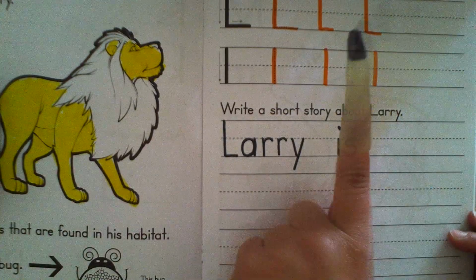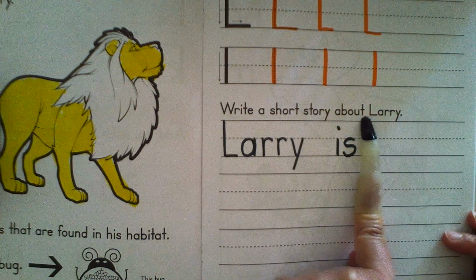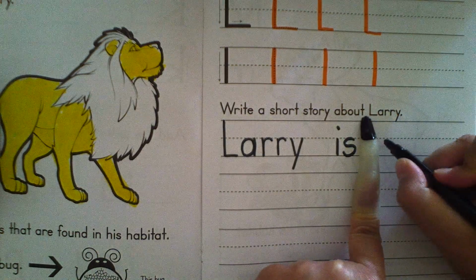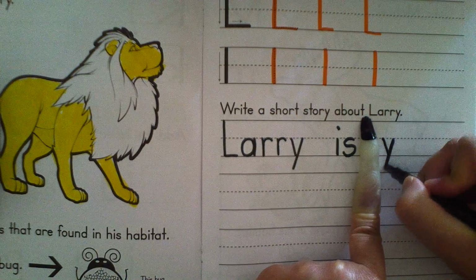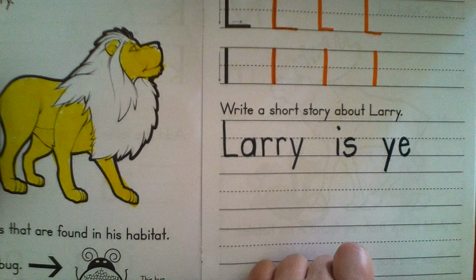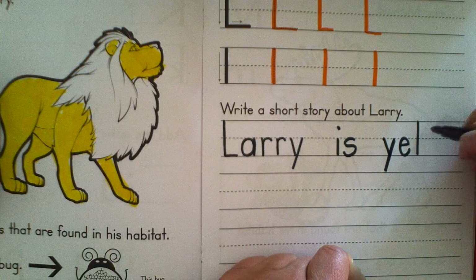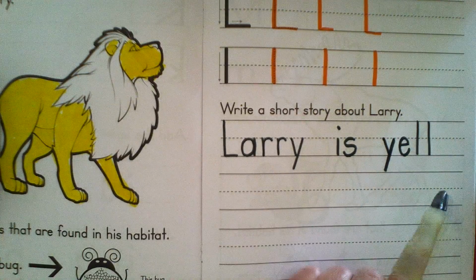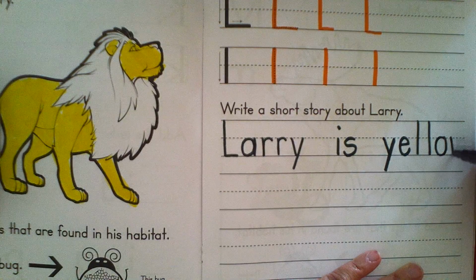Oh, but wait a second. We need to leave that little space. So I'm going to leave another finger space, and I'm going to write the word yellow. Go ahead and write it with me. Y, E, L, L, O, and a W.